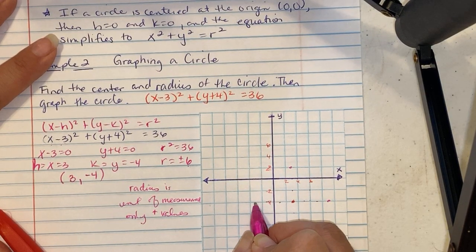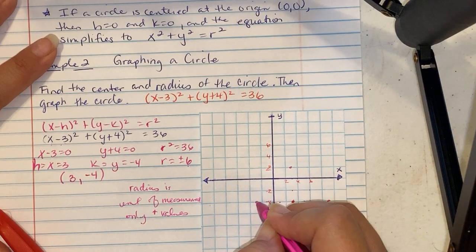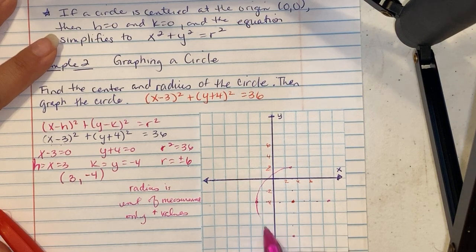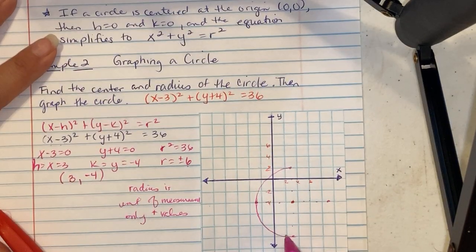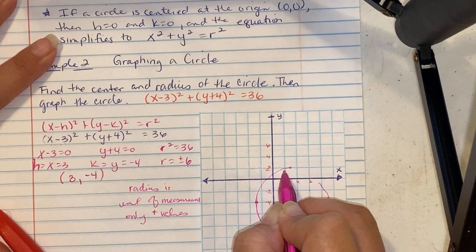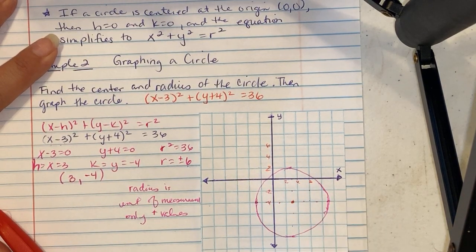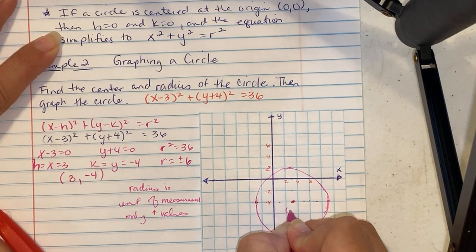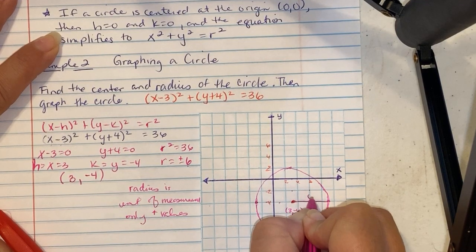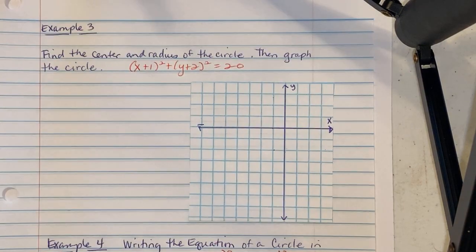2, 4, 6. So this is going to be a rough sketch, so bear with me. Normally you would use a compass or a protractor if you had one. So you do a rough sketch, and then we have a center, here's your center at 3, negative 4, and then the distance from the center to the edge is 6 units, which is your radius.